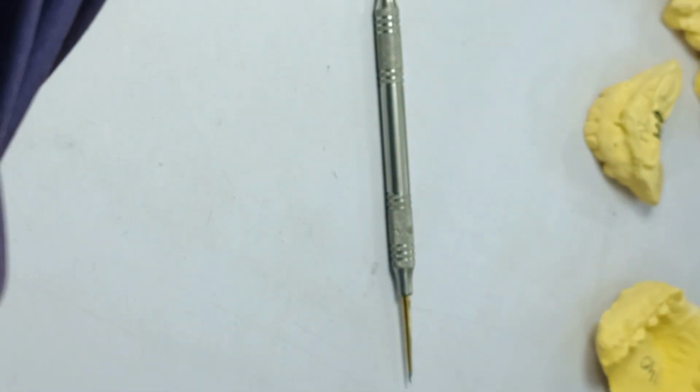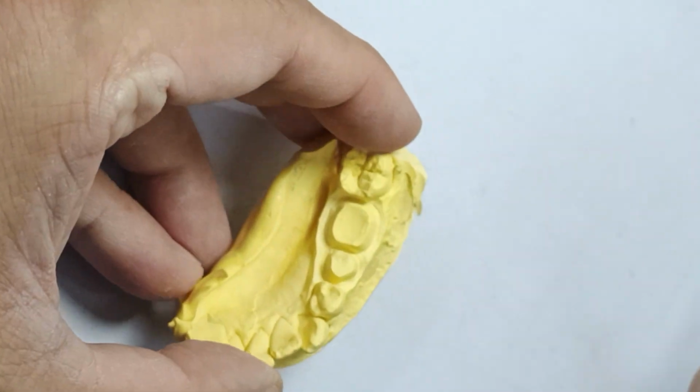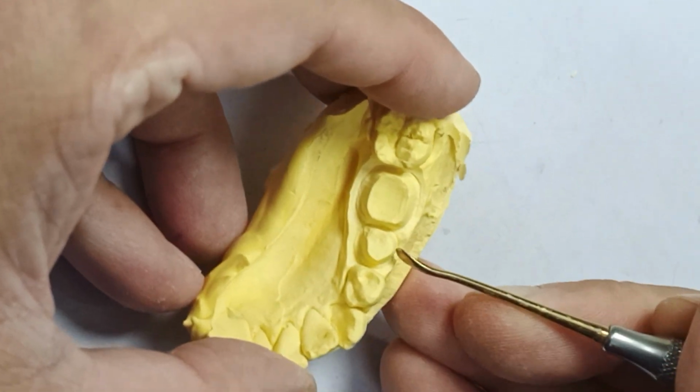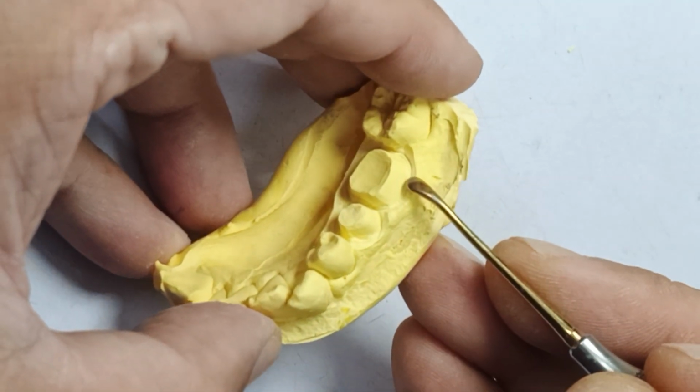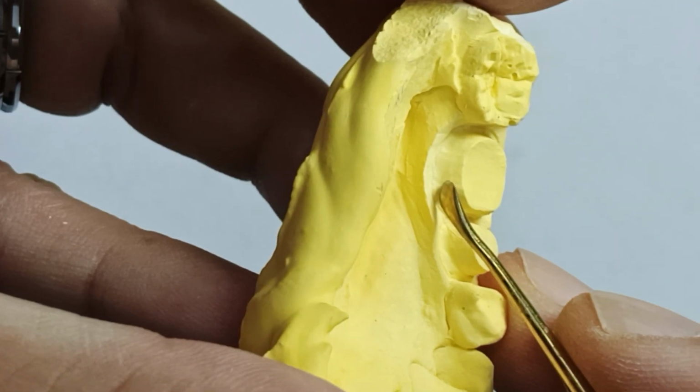Give me more. Okay, here. Another one. Take a look. What is this? Again, the lab had to create the margin by cutting into the cast. And these are all alginate impressions. See the lab burr? There is no margin.